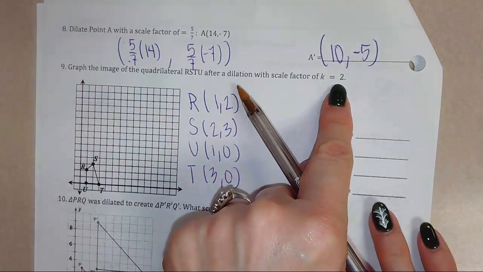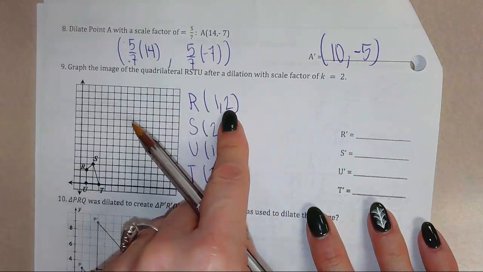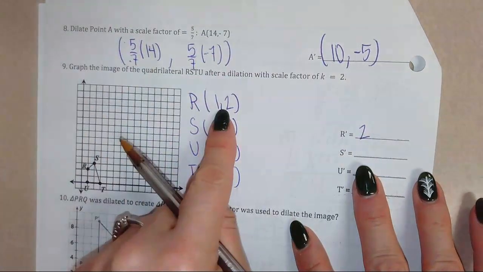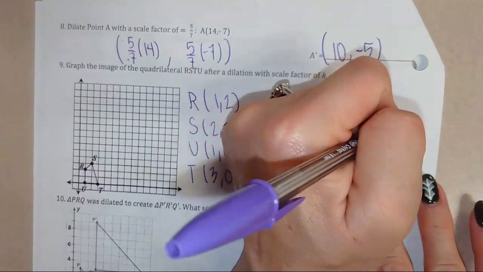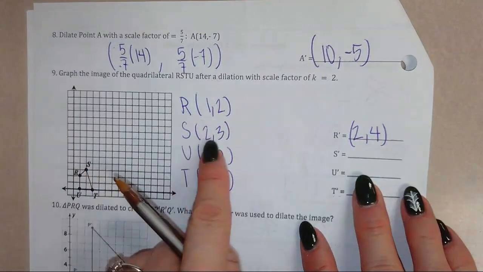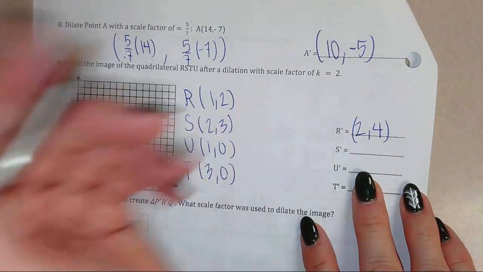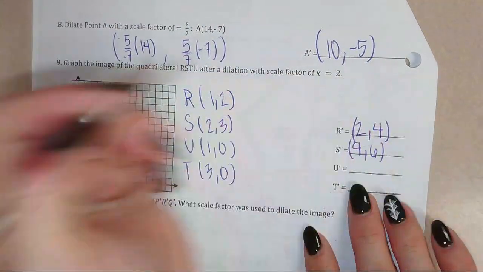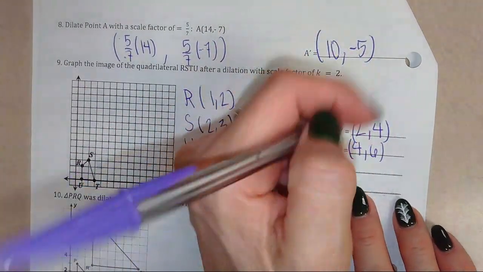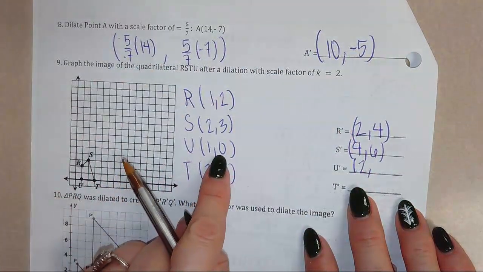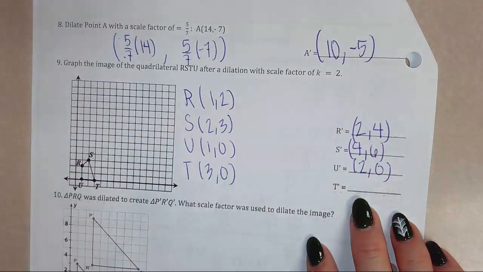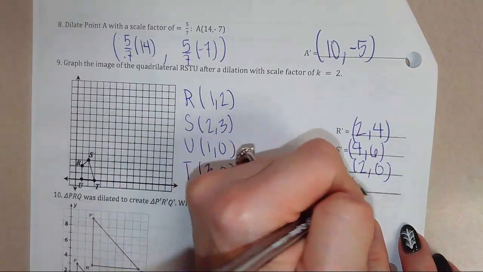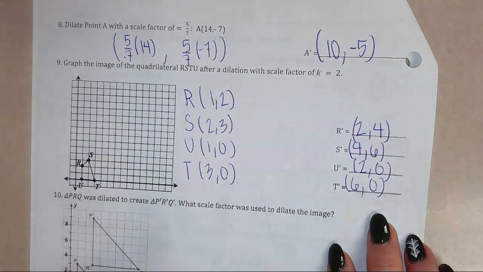Now I have to multiply 2 by both of these points. So 2 times 1 is 2. 2 times 2 is 4. 2 times 2 is 4. 2 times 3 is 6. 1 times 2 is 2. 0 times 2 is 0. 3 times 2 is 6. And 0 times 2 is 0.